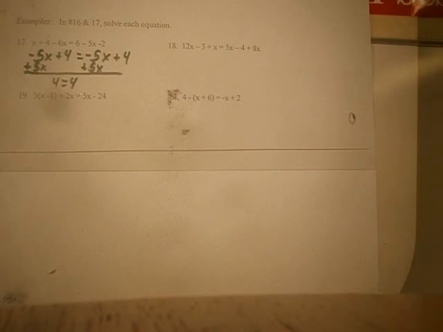And if you add 5x to both sides, you end up with 4 equals 4. And this is probably something new to you. This is called the identity. That statement is always true. 4 always equals 4. So this means that all real numbers are solutions. So your answer then is going to be all reals.